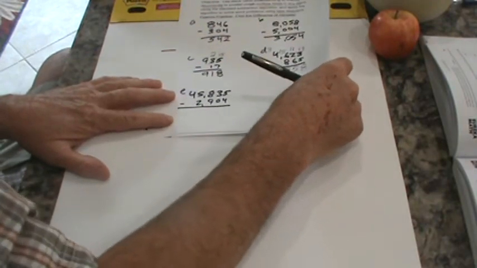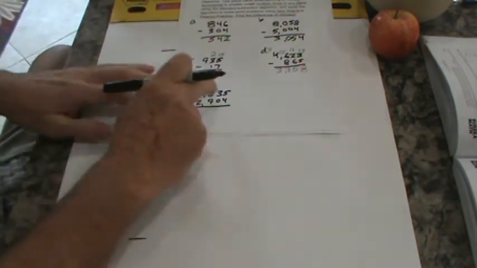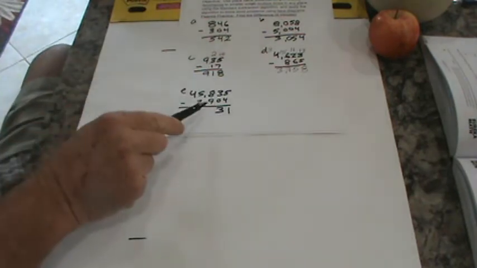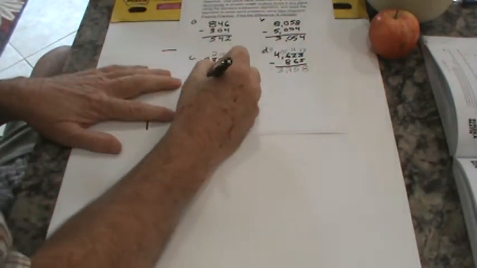It's 45,835 minus 2,904. So I know that 5 ones minus 4 ones is 1 one. 3 tens minus 0 tens remains 3 tens. Oh, time to decompose. I cannot take 9 hundreds away from 8 hundreds. So we're going to decompose 1 thousand.